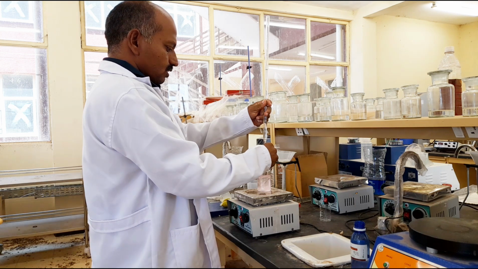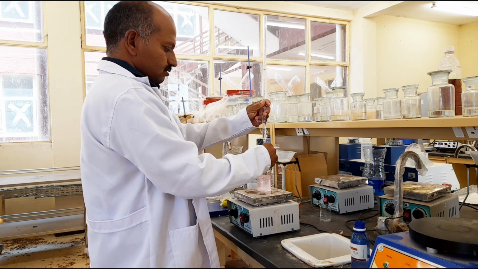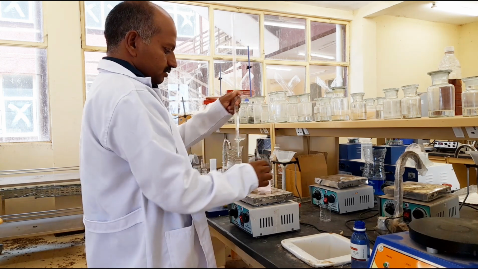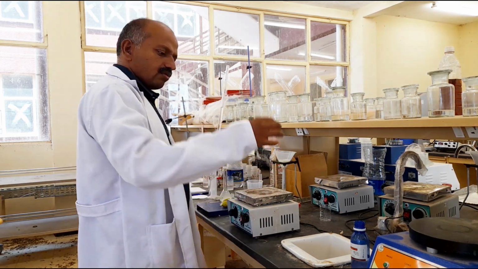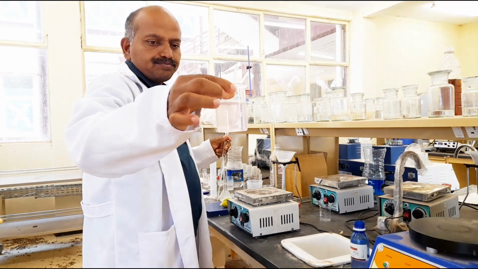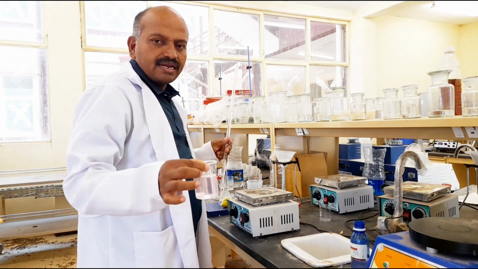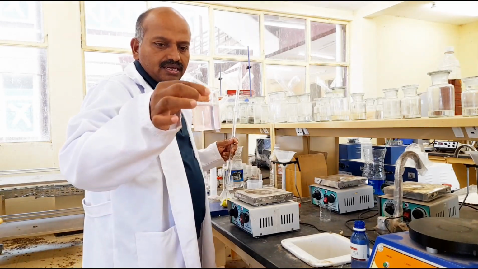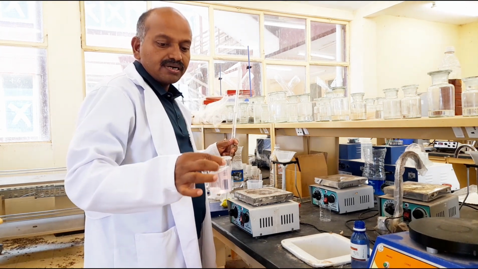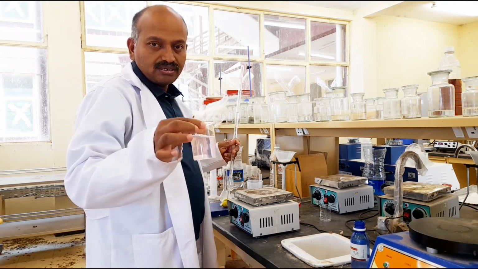You can see slowly the color is changing. Yeah, now the pink color is obtained. So this is the end of the reaction. The colorless solution converts into pale pink because in the basic medium phenolphthalein exhibits pink color. That is why the color changed from colorless to pink. Now the solution inside is completely neutralized and converts into basic medium.